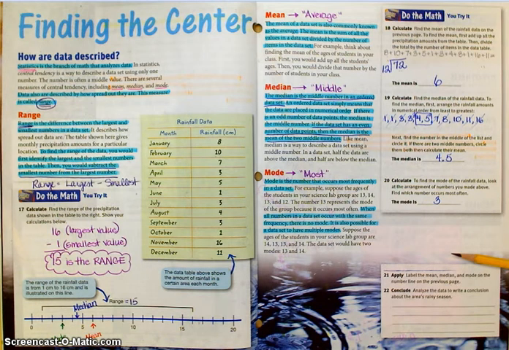Data are also described by how spread out they are. This measure is called range. Okay? Under the red heading that says range, range is the difference between the largest and the smallest numbers in a data set. So I highlighted that sentence. Skipping down a little bit. To find the range of the data, you would first identify the largest and smallest numbers in the table. Then you would subtract the smallest number from the largest number. So you can see that range equals largest number minus smallest number.